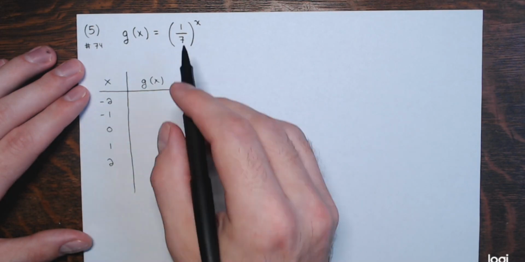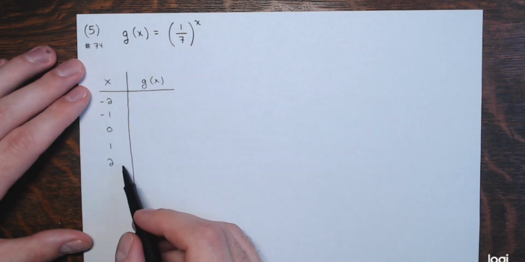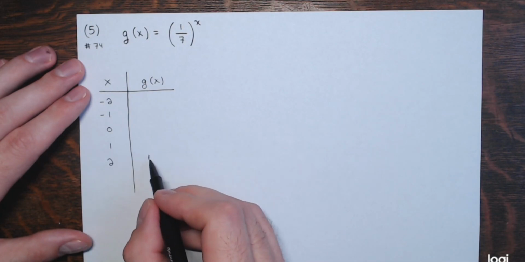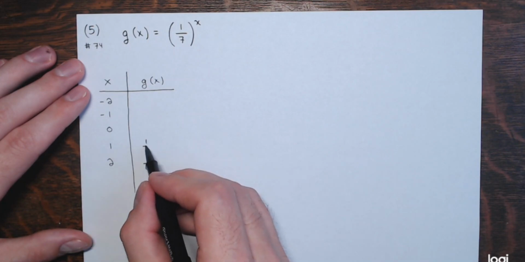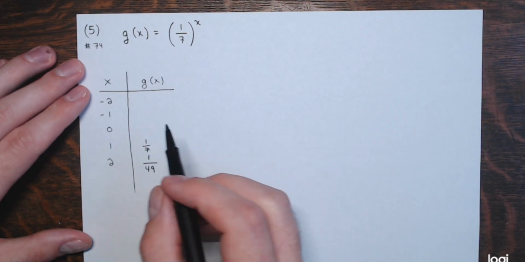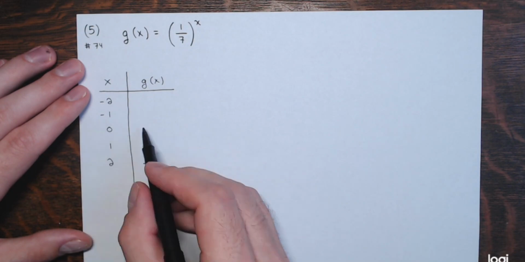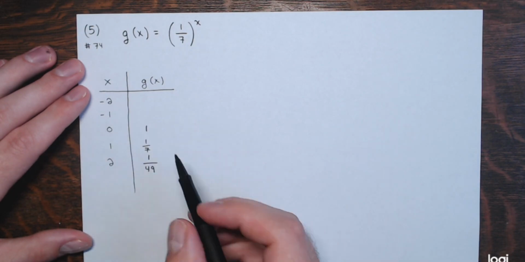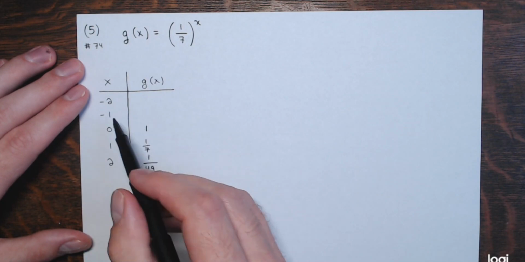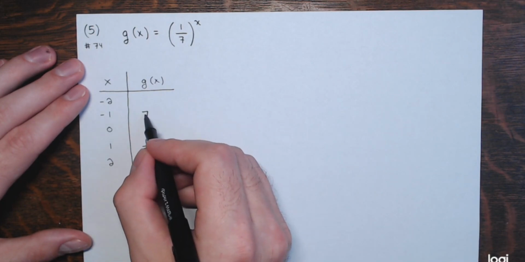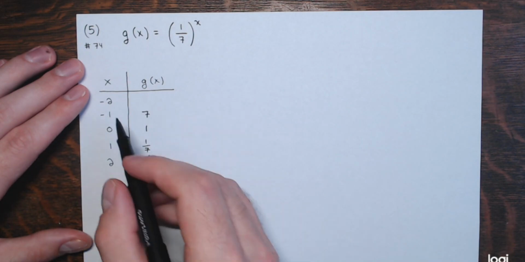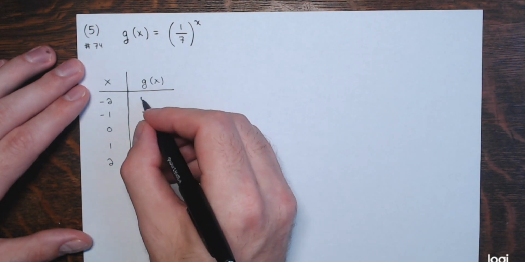Now 1/7 to the second is 1/7 times 1/7. That'd be 1/49. 1/7 to the first power would be 1/7. 1/7 to the 0 is 1. And then we get reciprocals, right? 1/7 to the -1 is 7. 1/7 to the -2 would be 49.